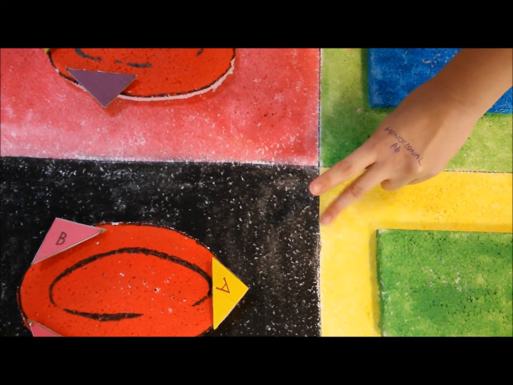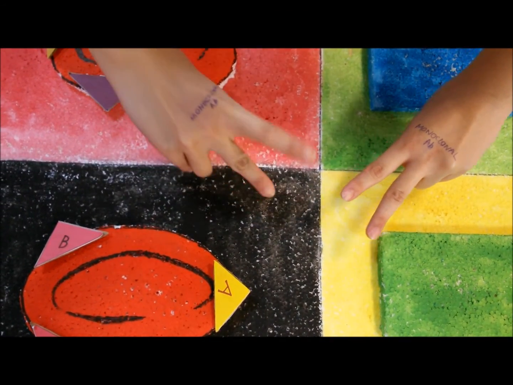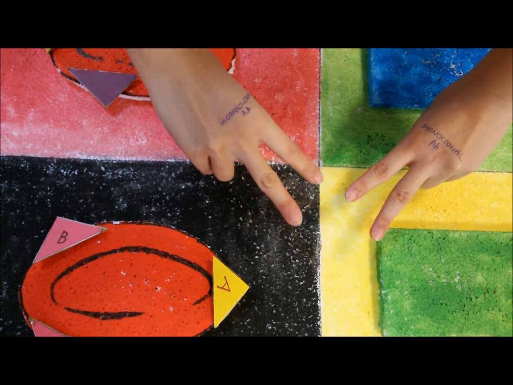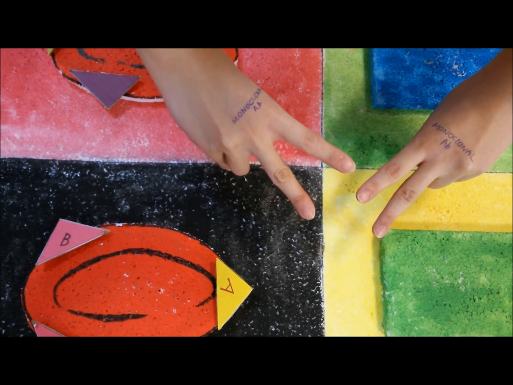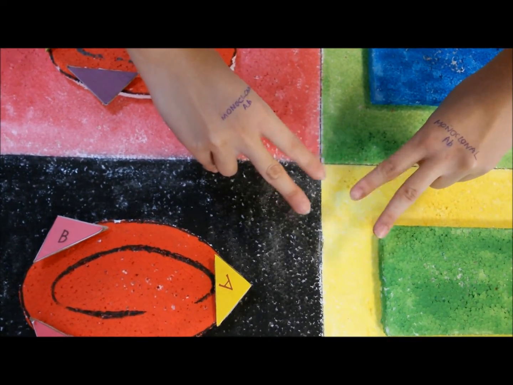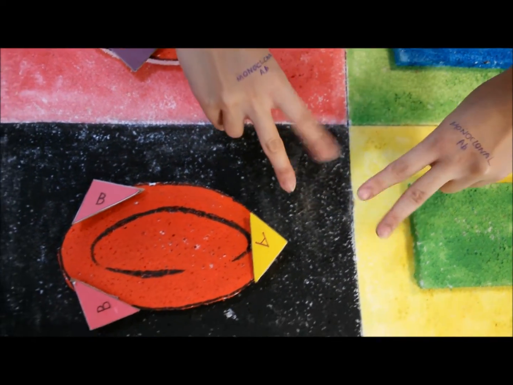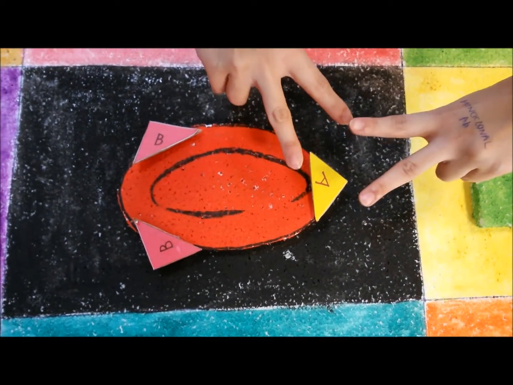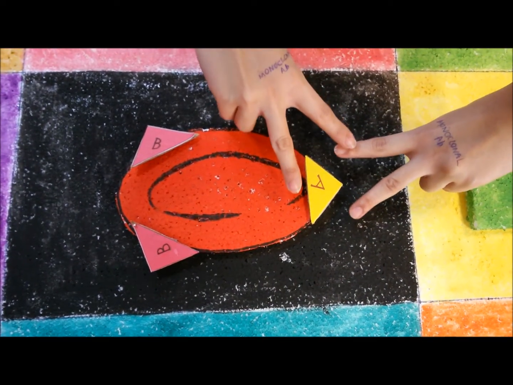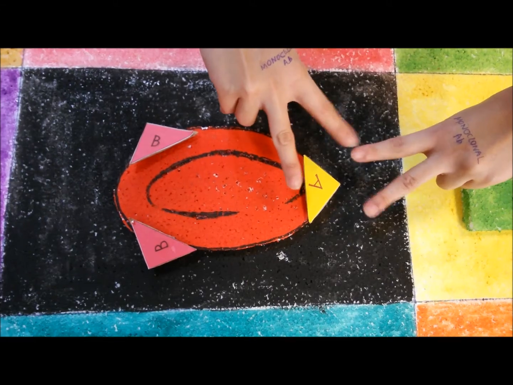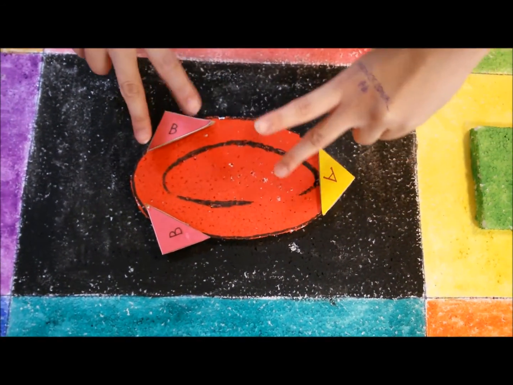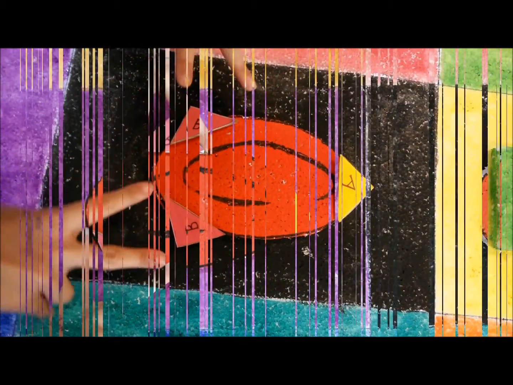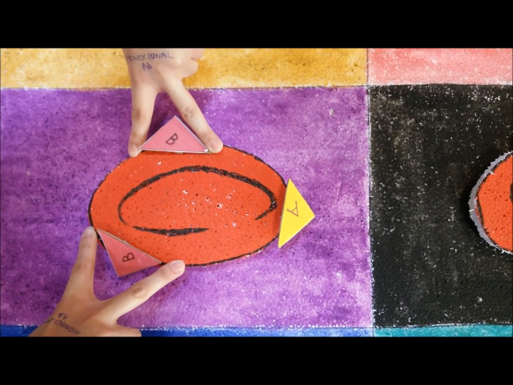Hi, I'm monoclonal antibody. Hey, hi, I'm monoclonal antibody as well. I will be binding to epitope B. Oh, I will be binding to epitope B as well. So let's go and find epitope B. Woohoo! Oh no, we couldn't bind because it is epitope A. So let's go and find epitope B. Where is epitope B? Oh, epitope B is here. Woohoo!